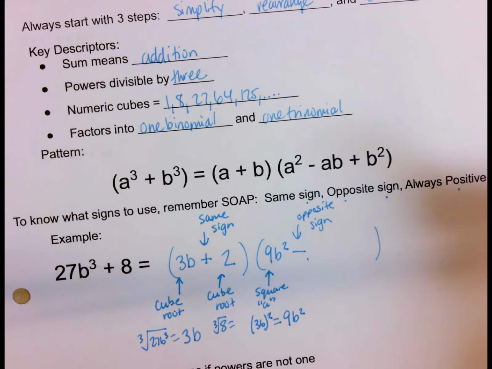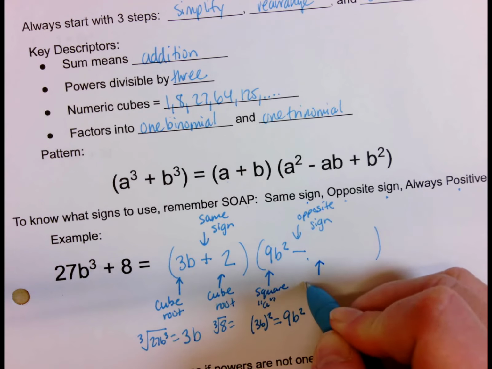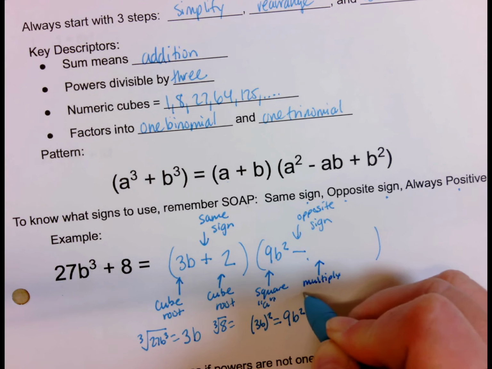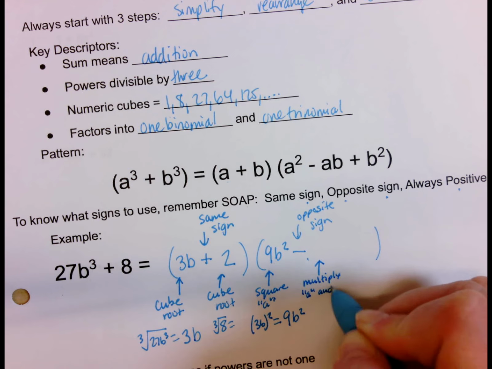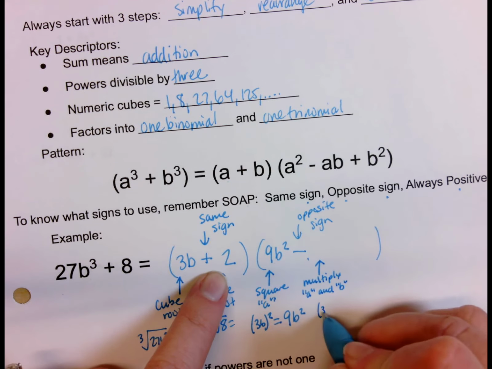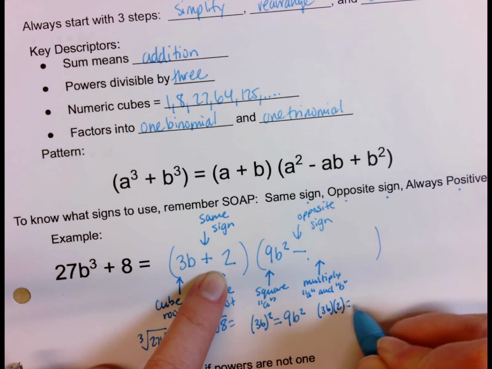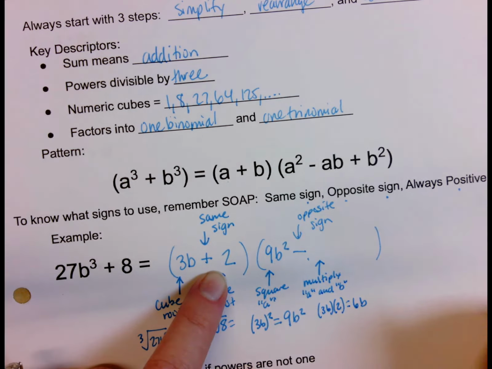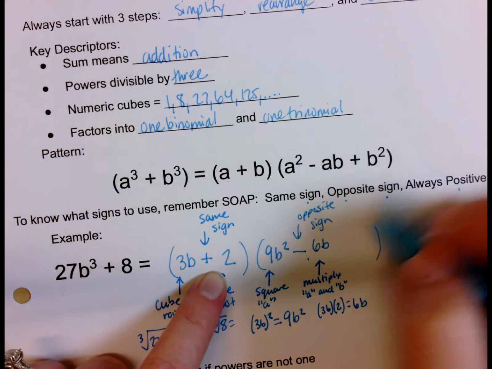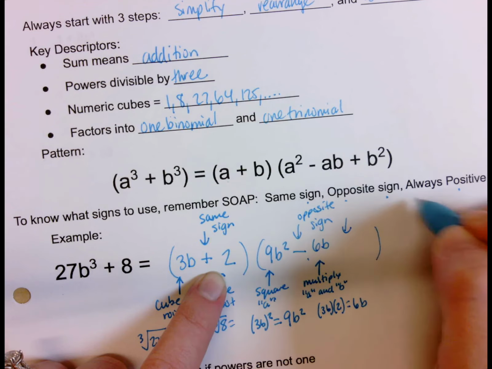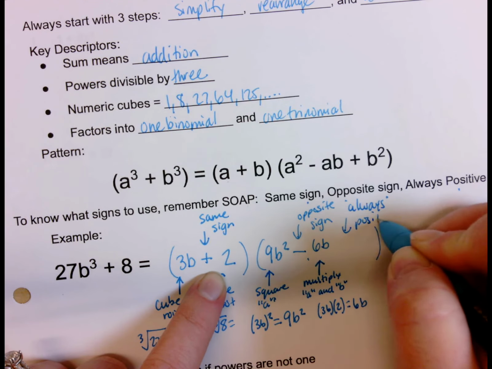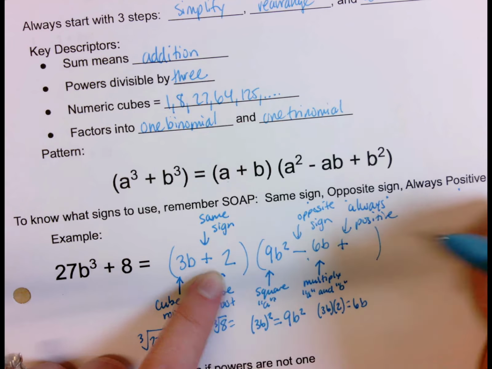Now our middle term, remember, is to multiply a and b. So that's these two terms right here. So we're going to be multiplying 3b times 2, which gives us 6b. So 6b goes here. And then remember, this sign is always positive, so we put in a plus sign here.